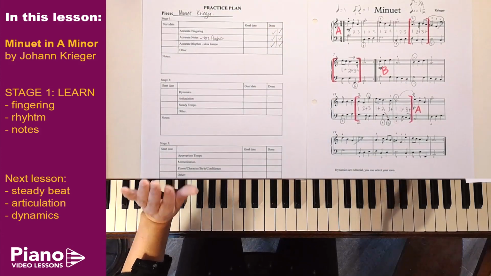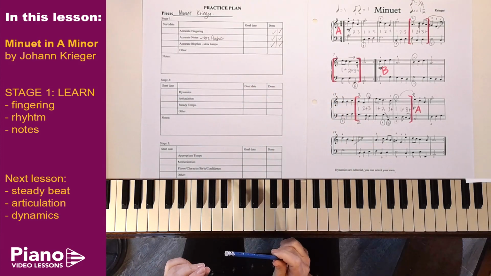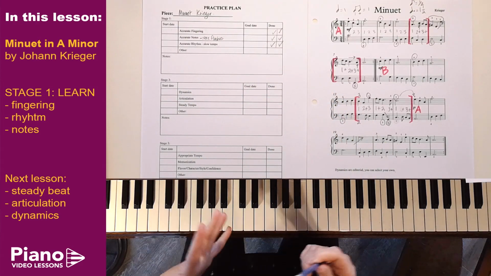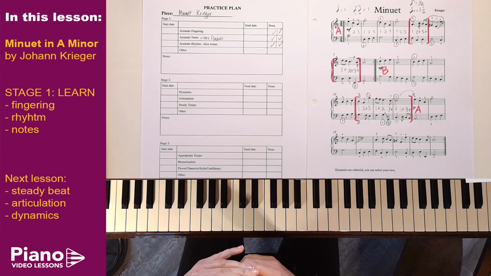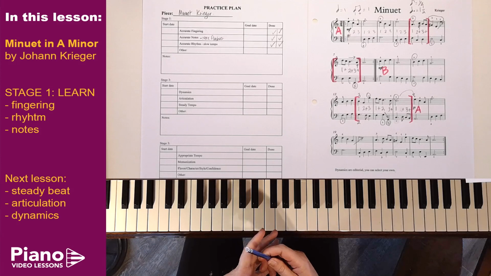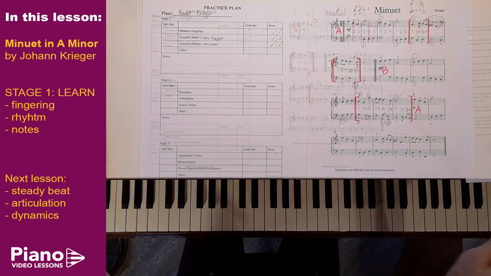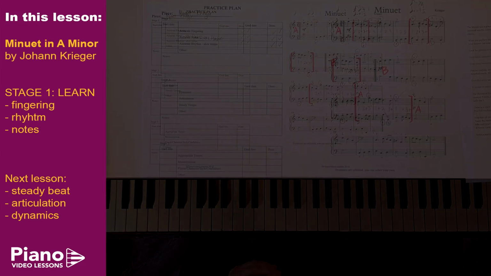So that is the end of this lesson. Our next lesson, we're going to be moving on to stage 2, where we're going to be working on improving the way we play the piece. We're going to keep our tempo steady. We're going to add things like dynamics and articulation into the piece to give it a true minuet feel. And we'll talk a little bit more about that in our next lesson. So come on back for part 2.